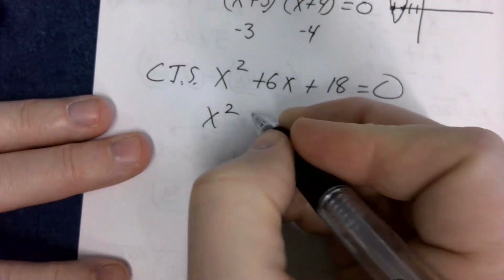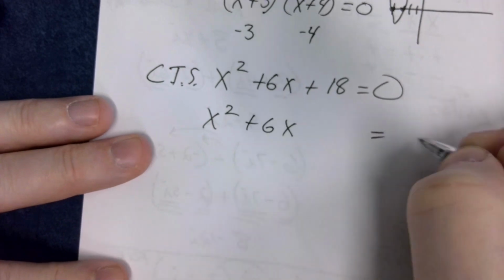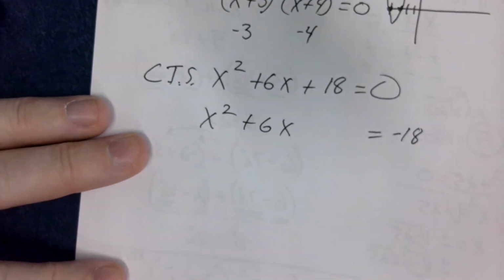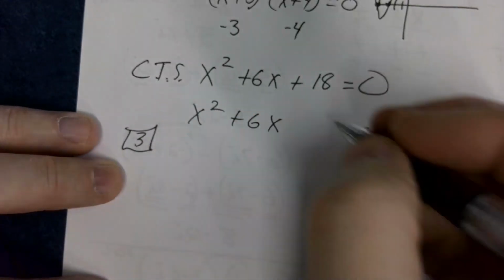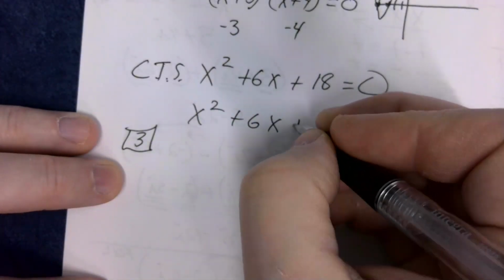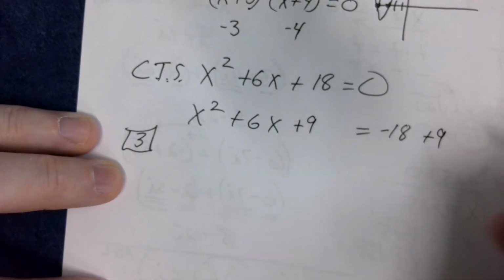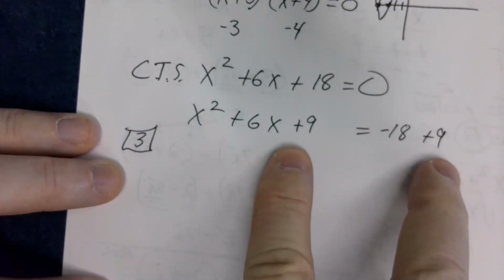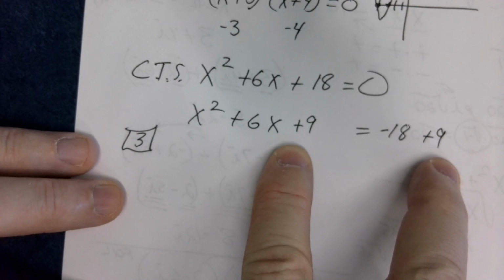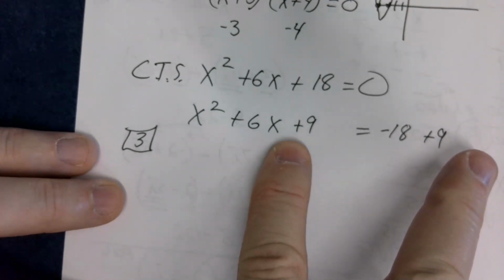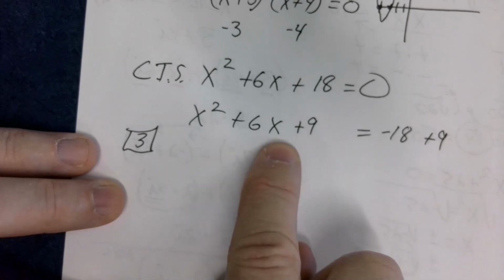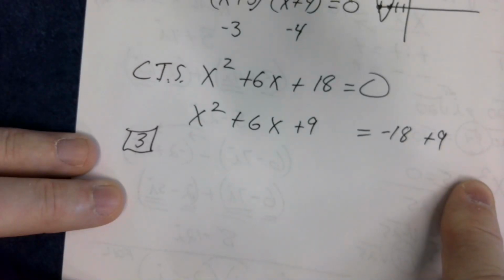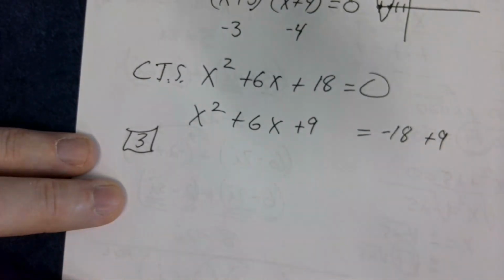So I've got x squared plus 6x. I'm going to move the 18 to the other side, equals negative 18. Half my linear term is 3. 3 squared is 9, so I'm going to do plus 9 here and plus 9 here. Now, when I'm doing completing the square and I'm solving an equation, I actually do add 9 to the left side and add 9 to the right side. When I was doing the vertex, I was keeping it all on one side, so I'd add 9 here and then I'd subtract 9 over there. But that was, again, just getting it into vertex form.